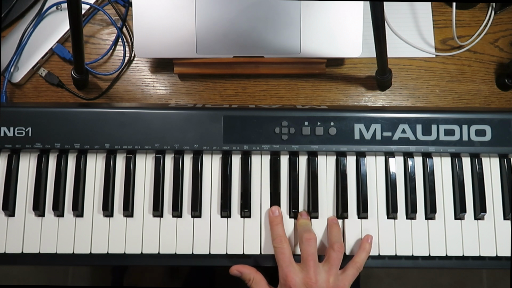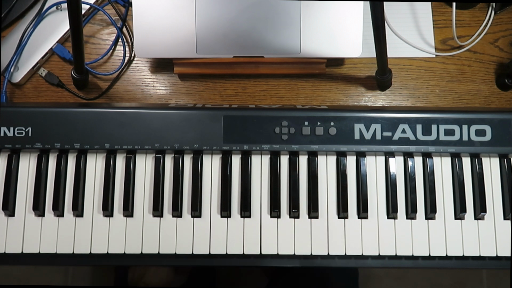Okay, so it gets weird pretty quick when you get into the black keys, the sharps and flats. So it's just good to be aware of that. So yeah, just remember how they're stacked. They're always going to be stacked in thirds. That's why it's called tertian harmony.